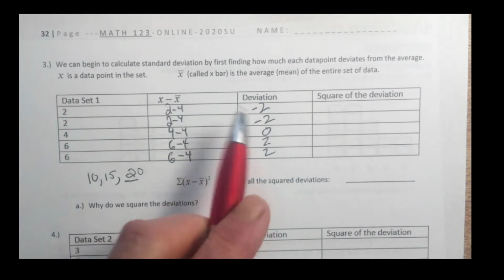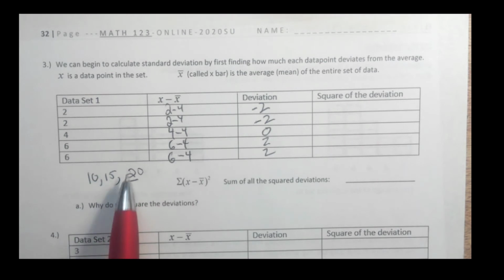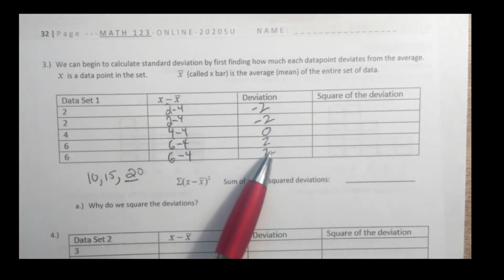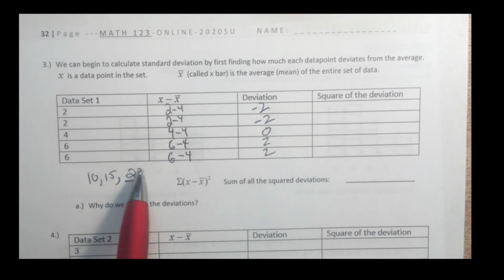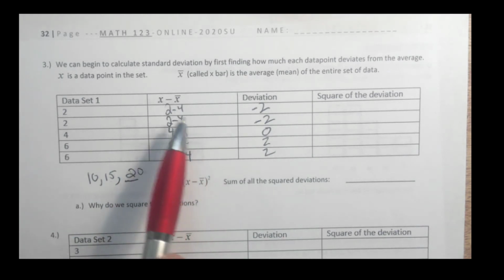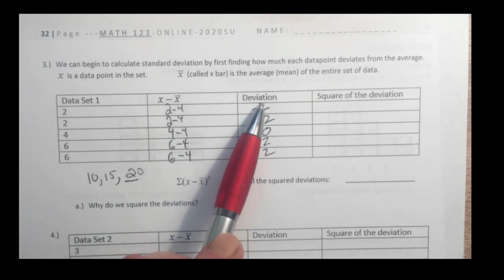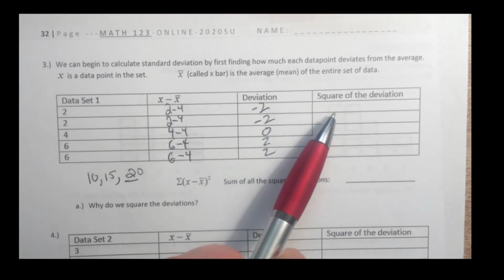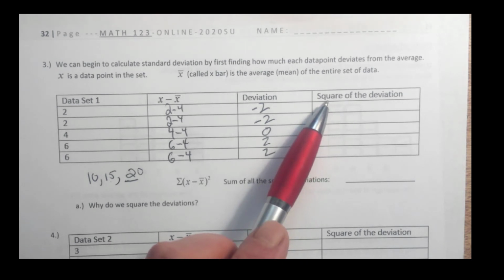And look at the deviations here. The average is 15, so this is a -5, and this is a +5. You add them together, you get 0. So if you add these up, you would get 0. And that's sort of intrinsic in the definition of the mean. But anyhow, so I got these deviations. But the deviations aren't going to do me much good if I add them up, because they're going to get 0. So what we're going to do is square the deviations.